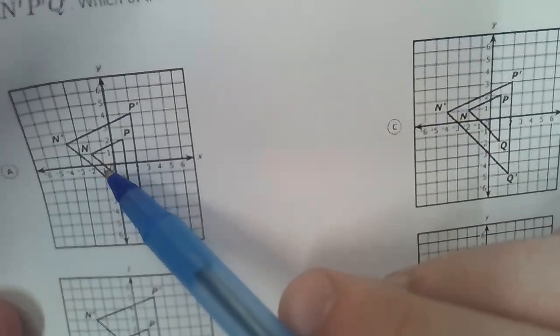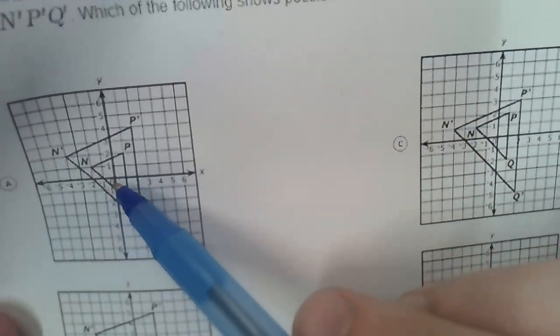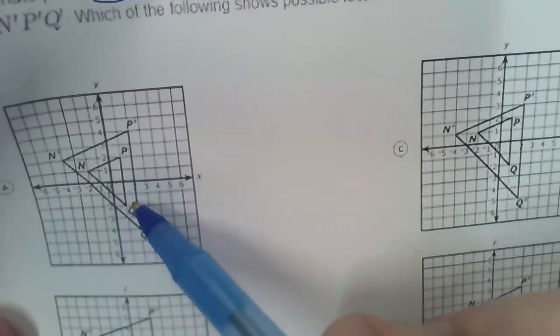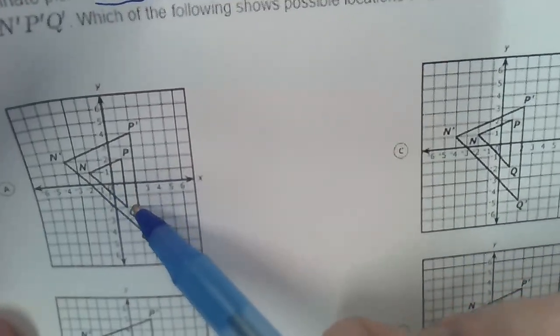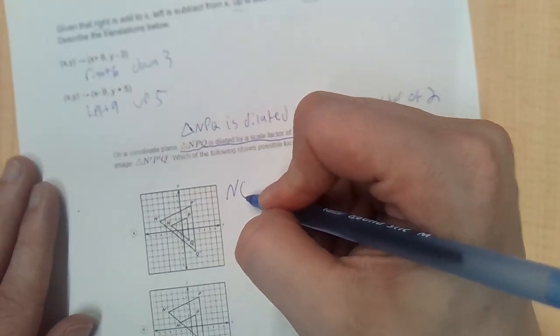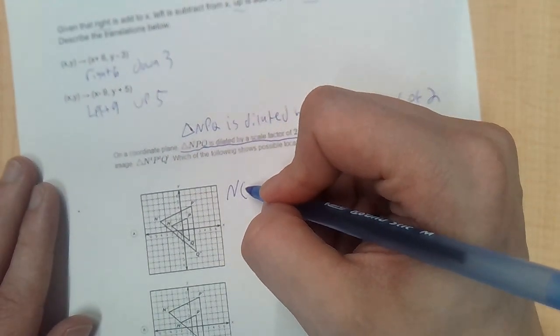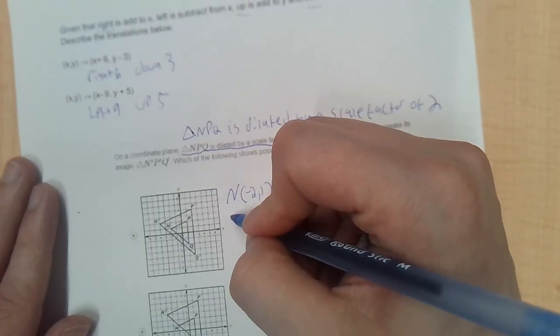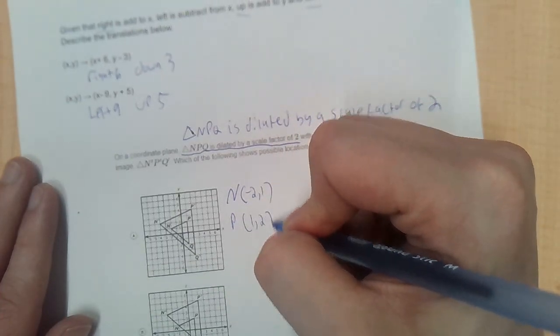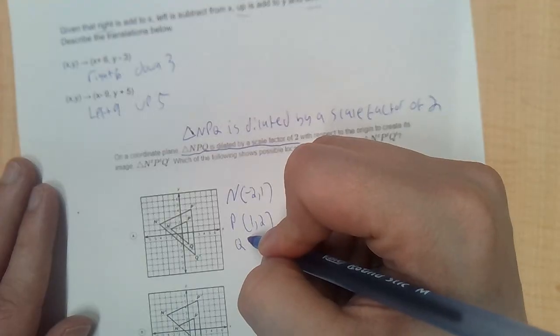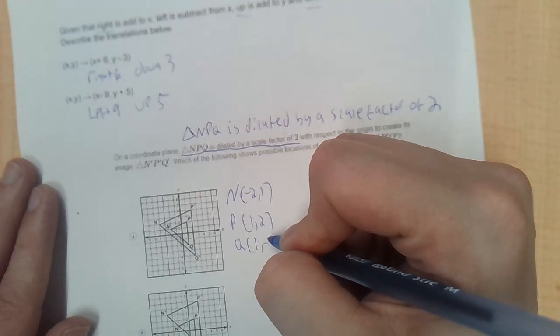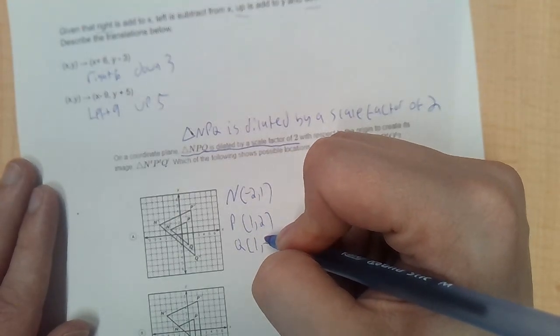So if I write down the coordinates, you have N, which is -2, 1, P, which is 1, 2, and then Q, which is 1, -2.